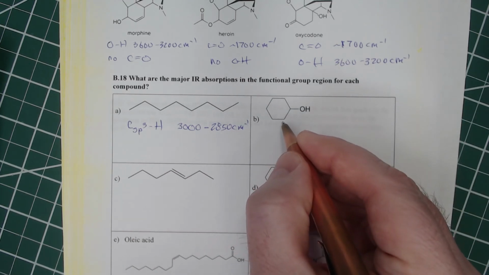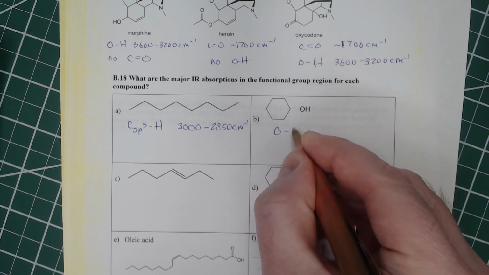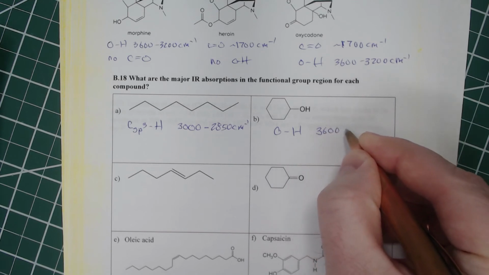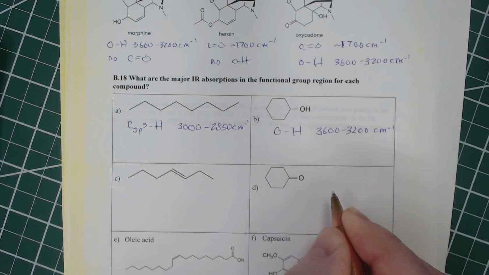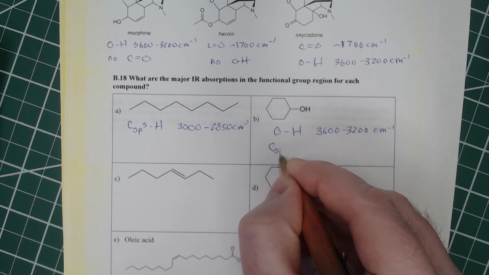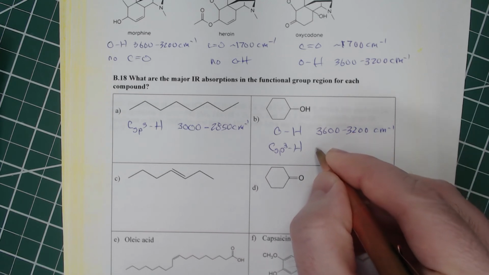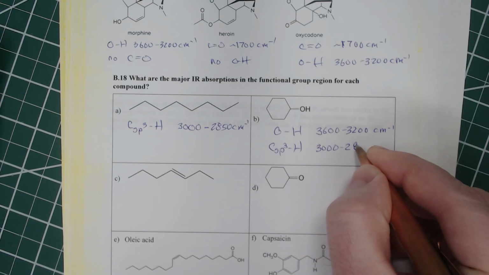All right, so here we've got cyclohexanol. The most prominent peak is going to be that OH peak, and now you know what that looks like. So 3,600 to 3,200. And then the carbon sp3 hydrogen is going to be the 3,000 to 2,850.